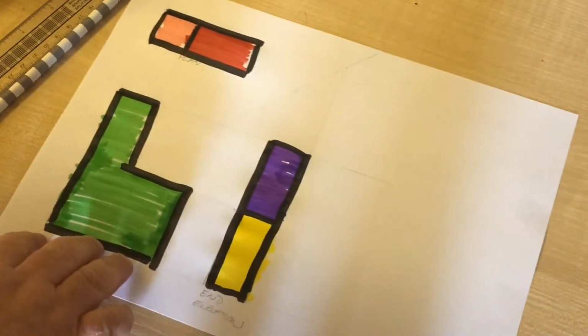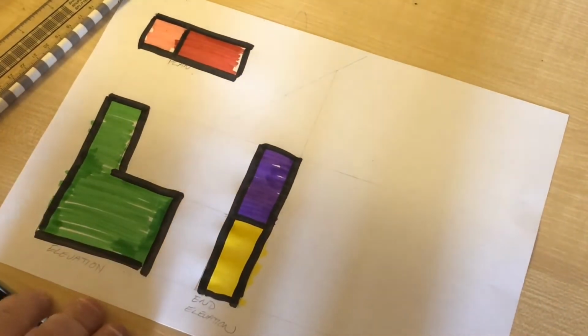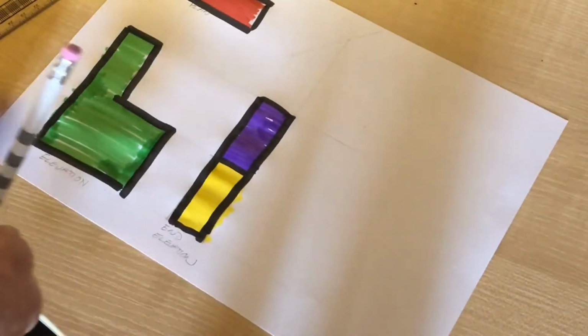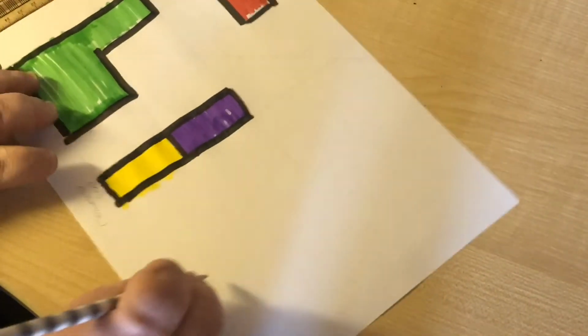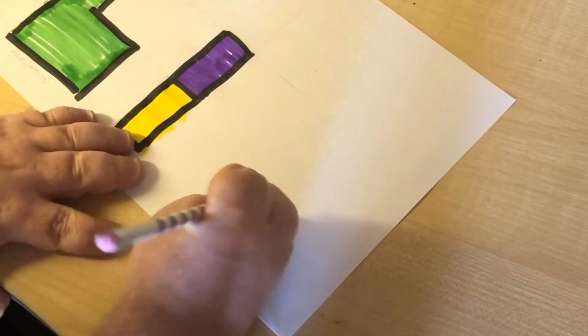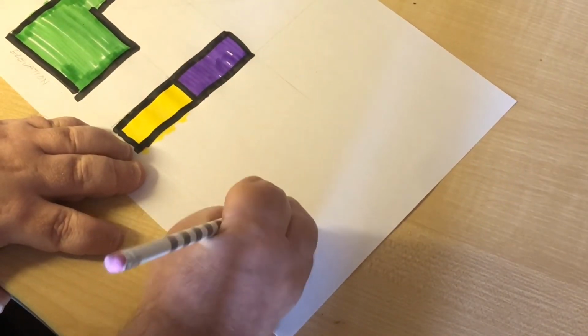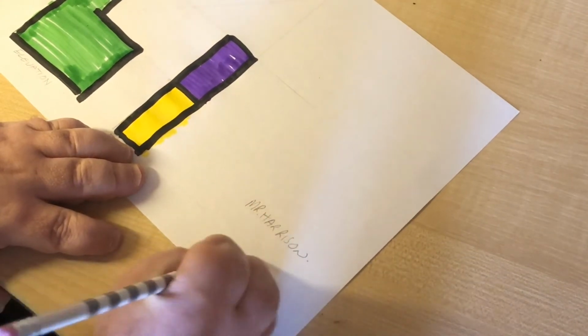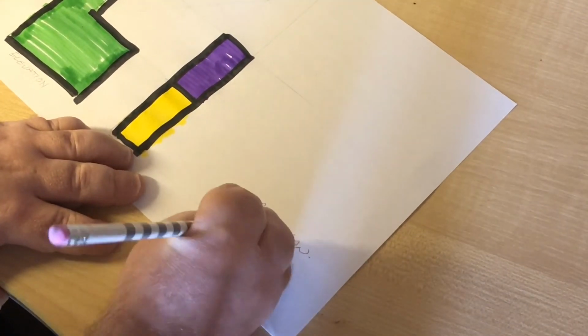Missing a few things from my worksheet today. Kind of important, really. One of them is my name. So, Mr. Harrison. Today's date is the 14th of May.